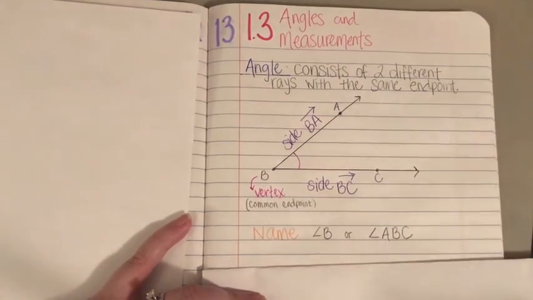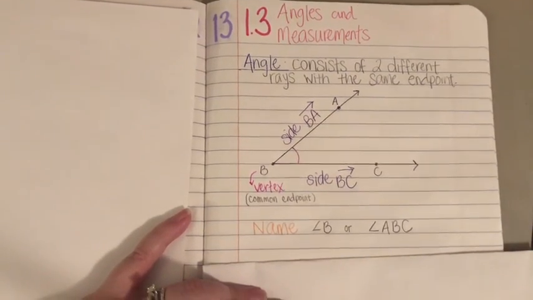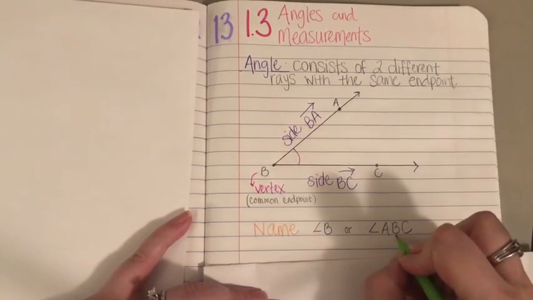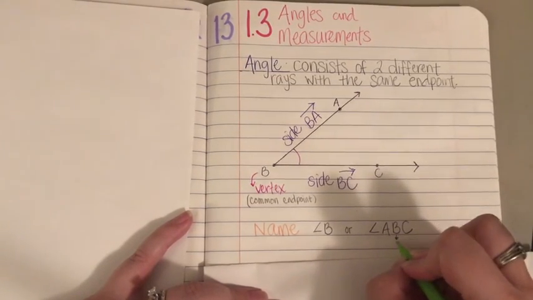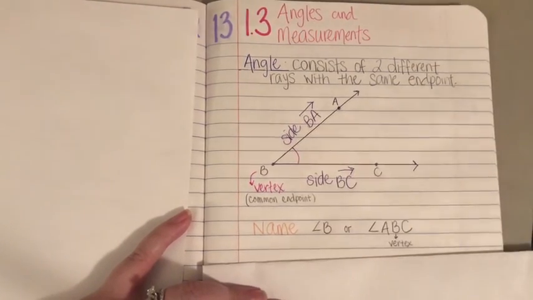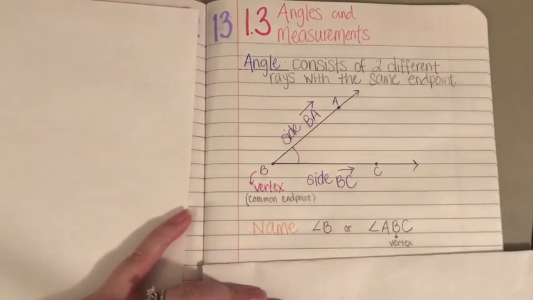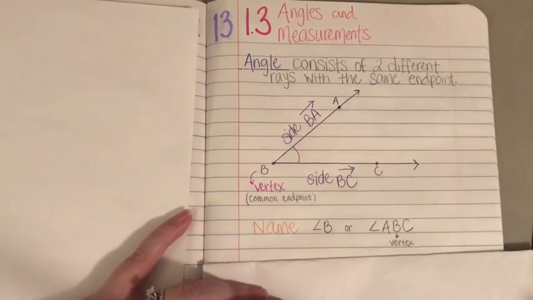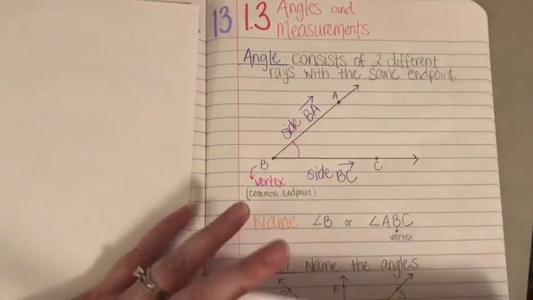The only rule is that if you name it using the three letters that make up the angle, this one right here in the middle every time must be your vertex. If I put C in the middle, that is not this angle that's up above. Okay, that would be a different angle and I'd have to draw a new angle. Okay. All right, let's go ahead and practice naming angles.